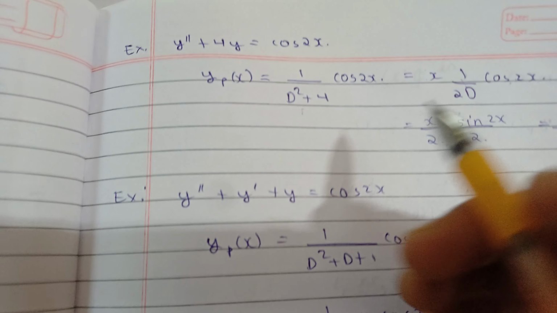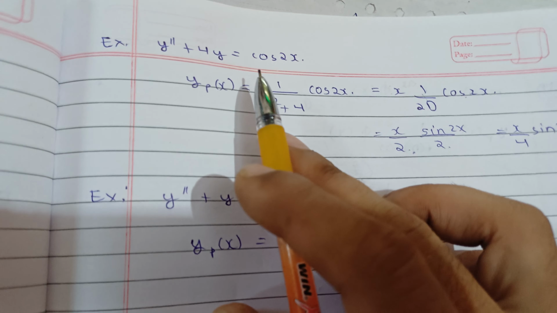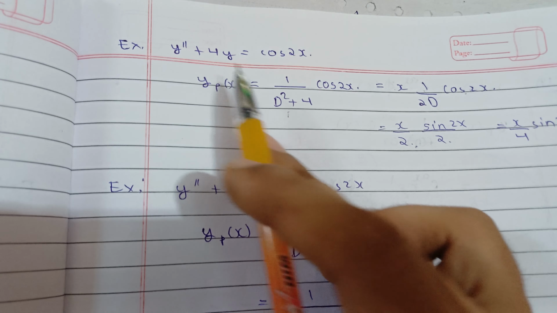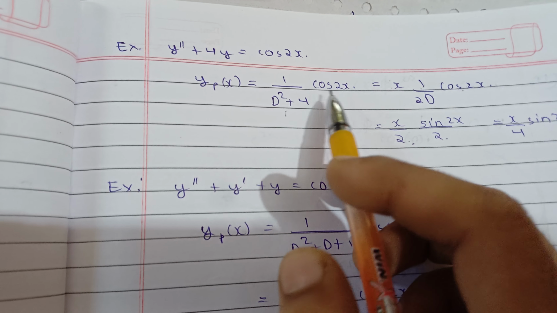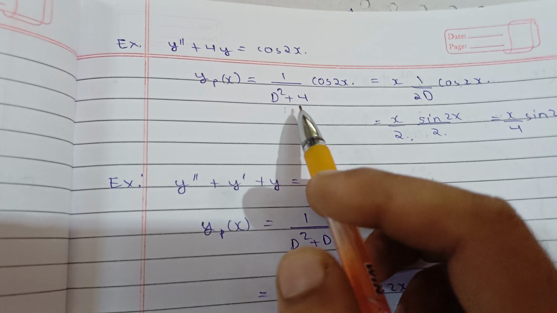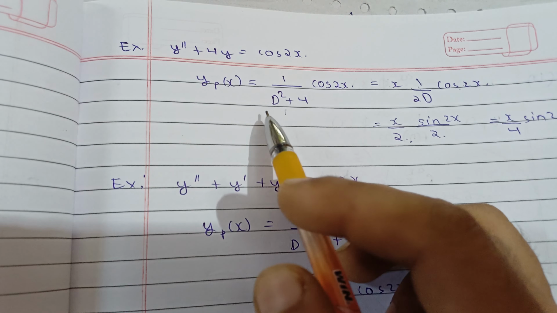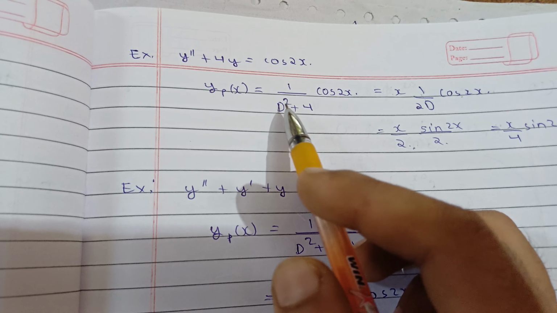Let's see, we have something like cos 2x on the right hand side. So f(D) will be D square plus 4, and it will be cos 2x. So here a is 2, so in place of D square you will write minus a square, so minus 2 square, which is minus 4, plus 4. It will give you 0.